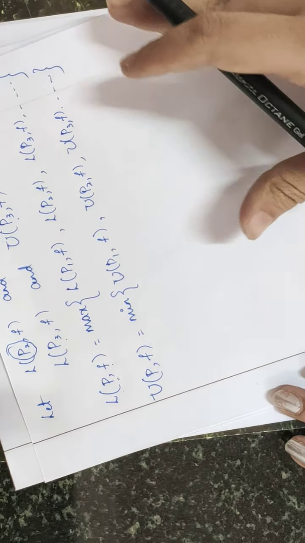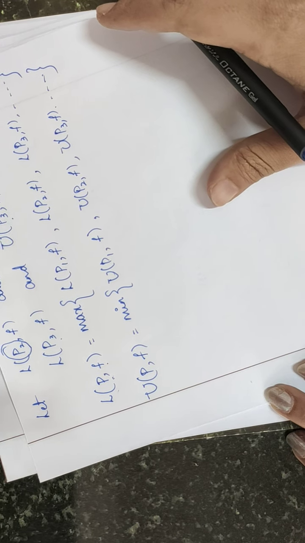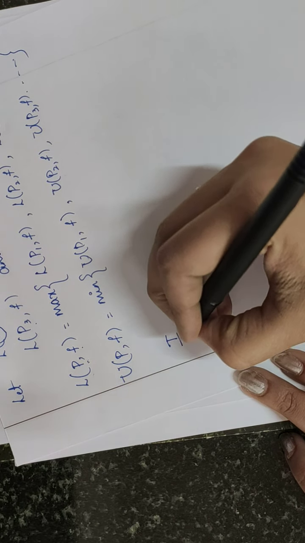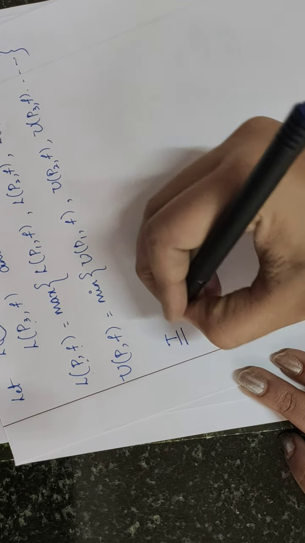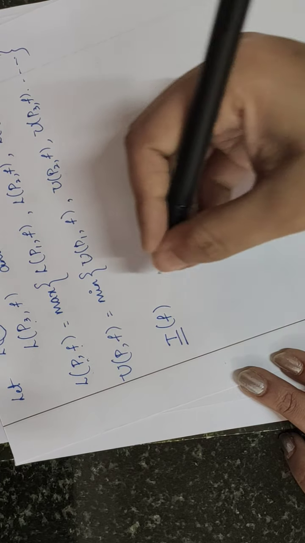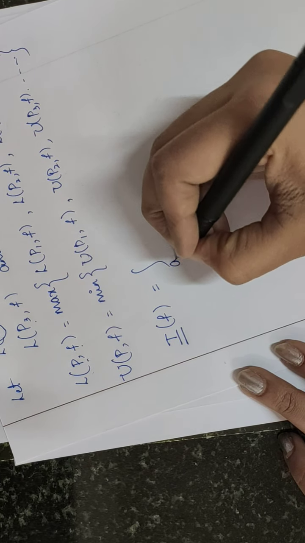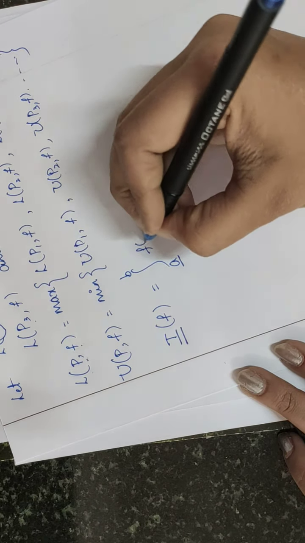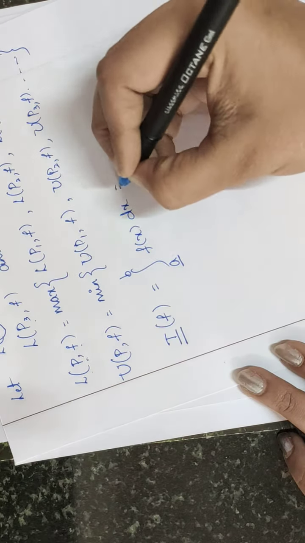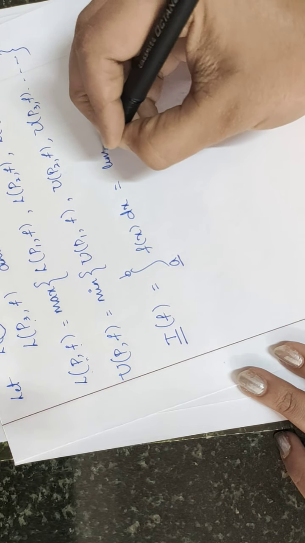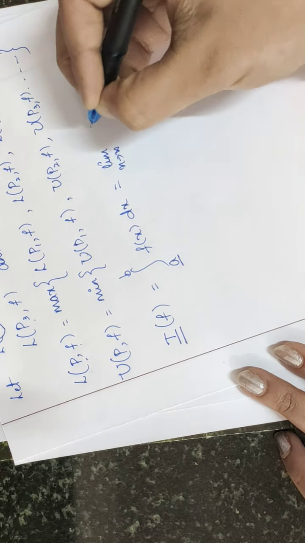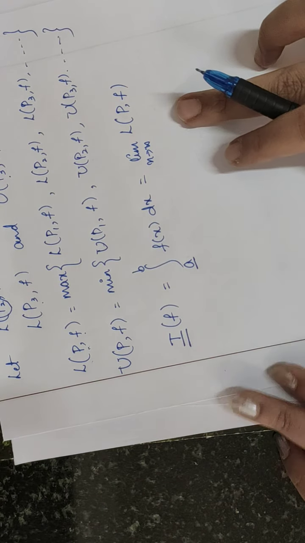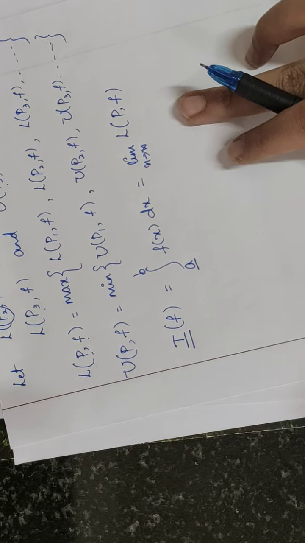Now your lower and upper Riemann integrals can be written in the form: the lower integral of the function f, which is the integral with lower limit a to b of f of x dx, is nothing but the limit as n tends to infinity of L of P comma f. This is how we denote the lower Riemann integral.